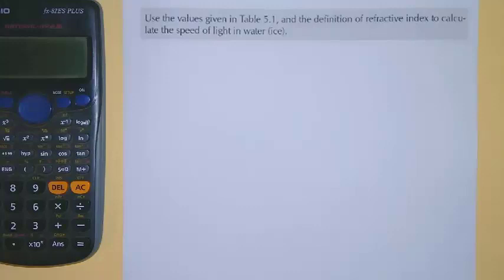The next example I want us to take a look at is how to use the refractive index calculation. We can use the example they set forth here, and they say use the value given in table 5.1. In the notes that I sent out to you, you will see it's the table of refractive indexes. Please, you don't need to remember that. If I expect you to work with refractive indexes, I will give you the value. The only refractive index value you need to remember is the refractive index of air, which is 1.